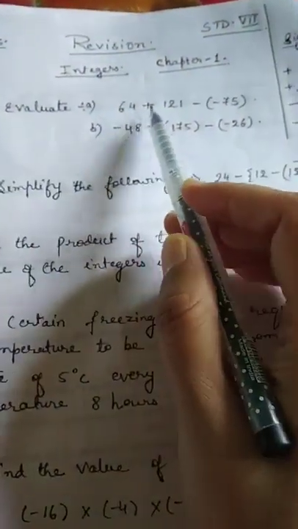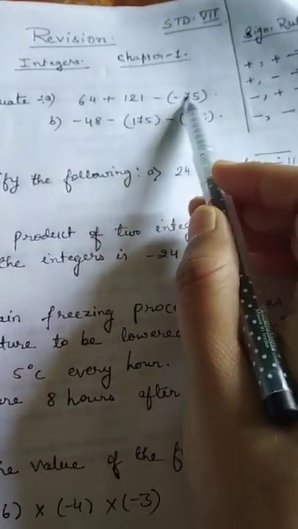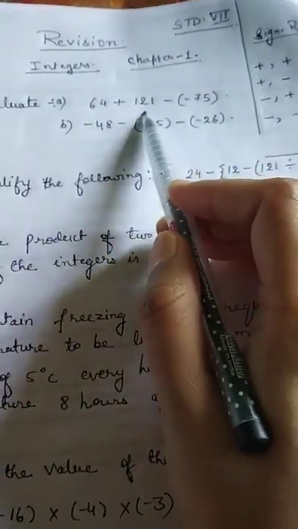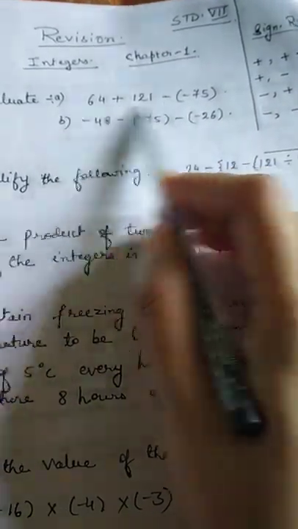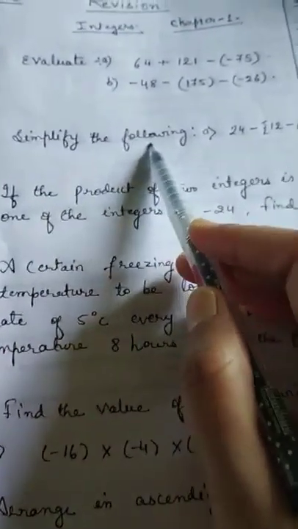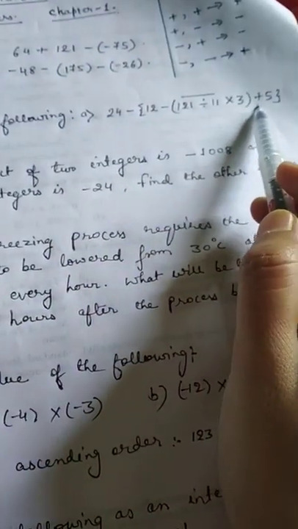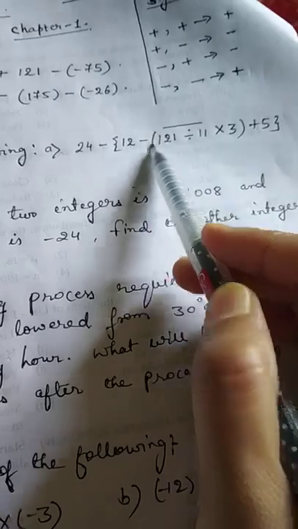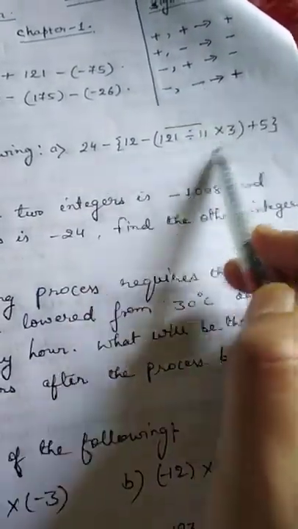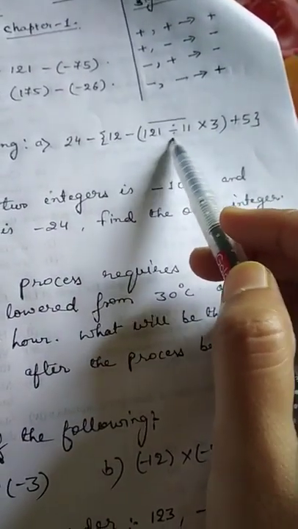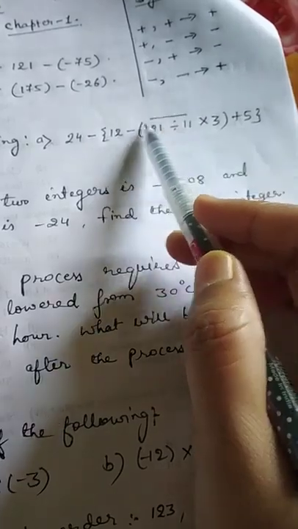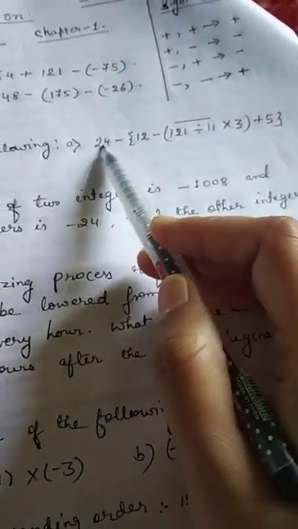Let us see the first question now. Evaluate 64 plus 121 minus of minus 75. You have to solve this and find out its value. Minus minus sign, you know, will get plus when the bracket opens, and then add it. Similarly this one. Question number 2. Simplify the following. Here you can see there is a bar bracket, common bracket, curly bracket and multiplication and division also. So always apply the BODMAS rule to solve this kind of simplification. First we will solve the bar bracket, then common, then curly and then subtract it from 24.